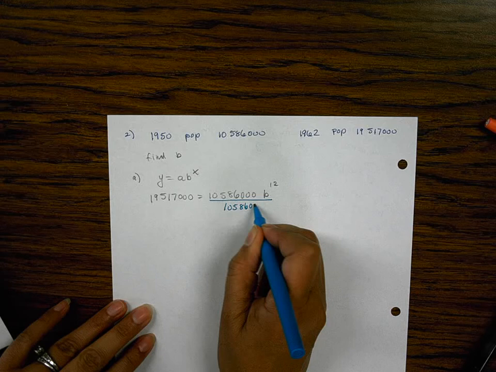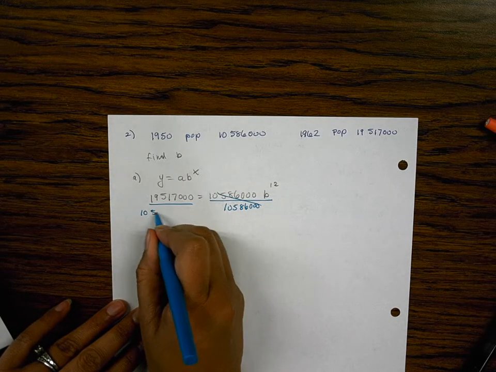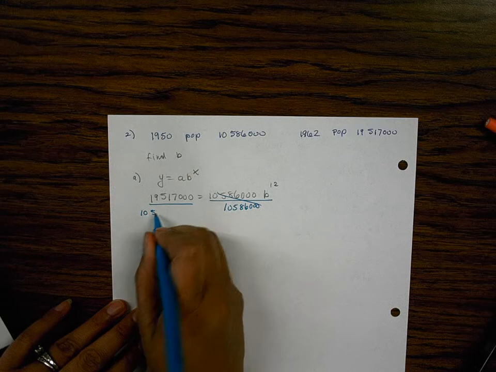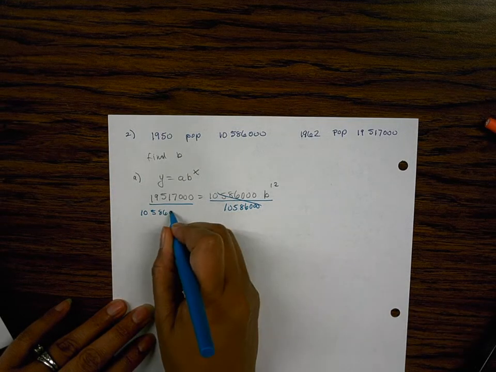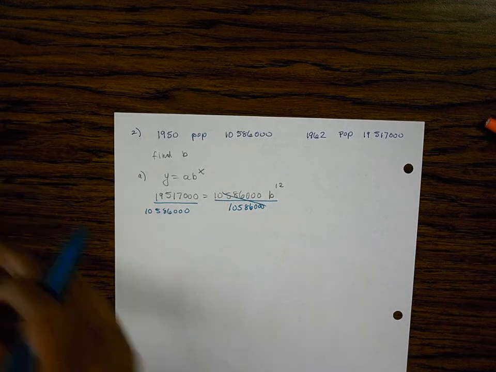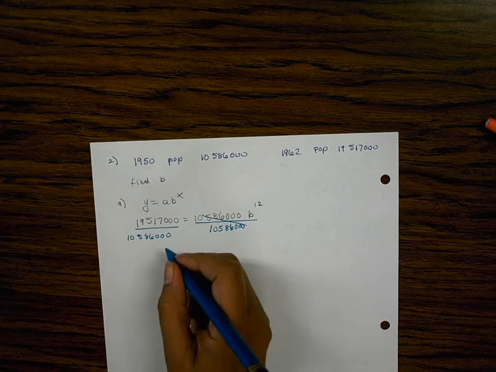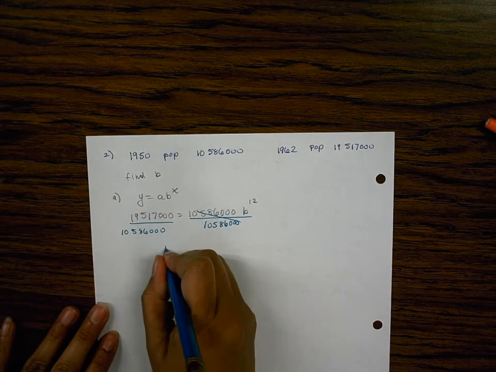Go ahead and divide. Okay, plug it in your calculator. Again, don't reduce it when you plug it in.